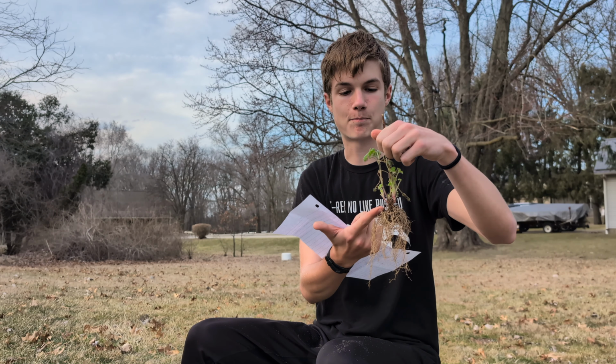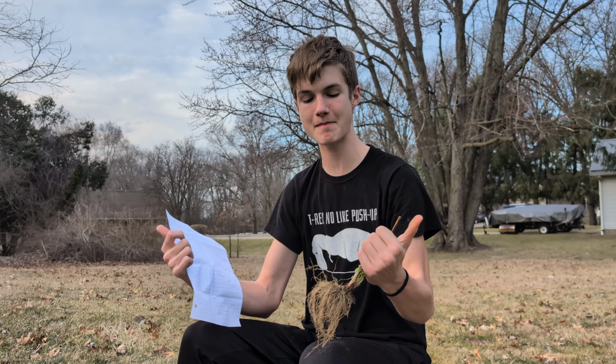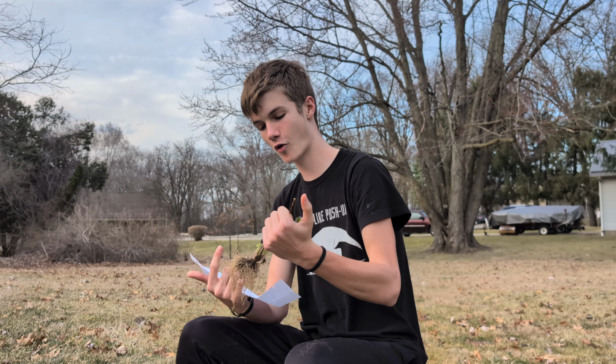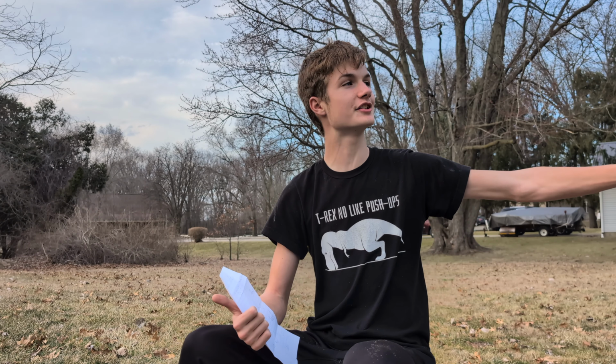Continuing, we have the rhizomes. They branch off and stem up new plants, for they are connected to the central root system. Think of them as brothers and sisters for the main root system.